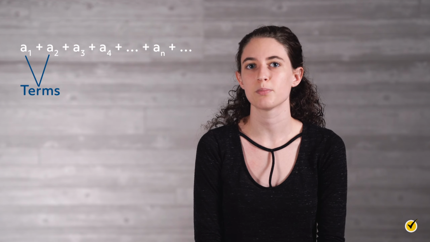So first, what is an infinite series? An infinite series is an infinite sum, which looks like this. The a's in the expression are called terms and can be pretty much anything, numbers, functions, etc., and the subscripts represent the term number, kind of like a counter. In this series, a sub 1 is the first term of the series, a sub 2 is the second term, and so on.